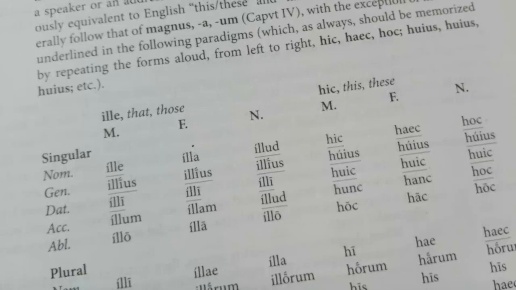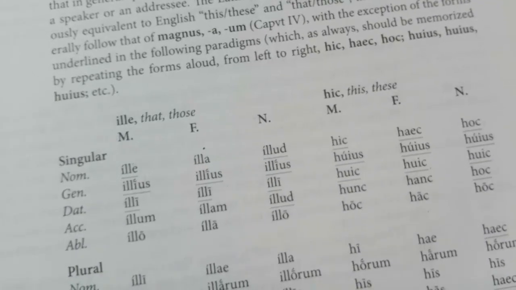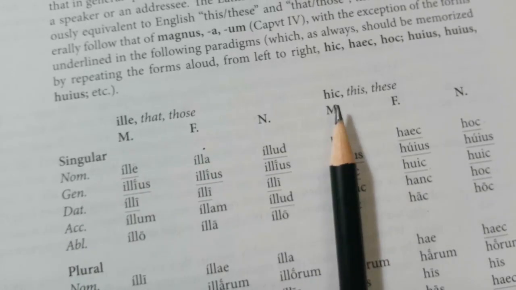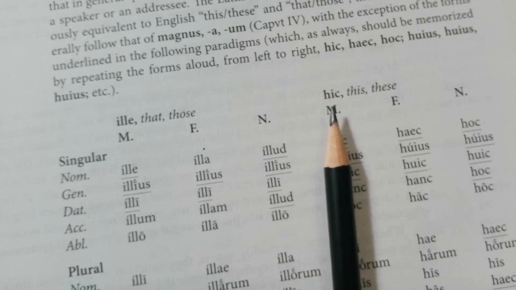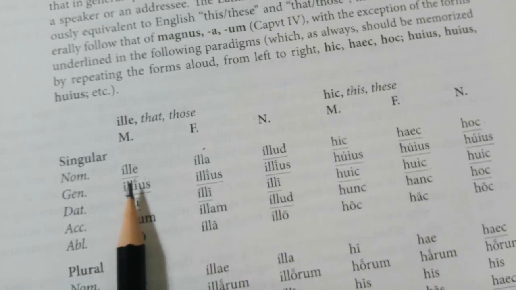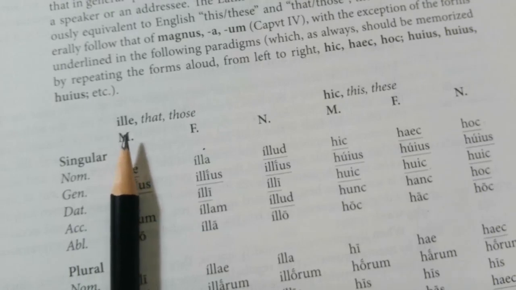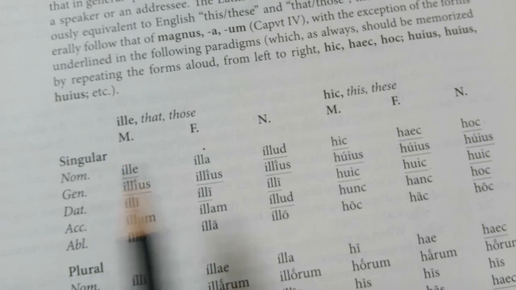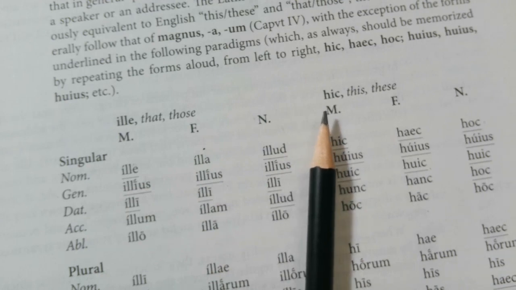So we have three big demonstratives that we're going to talk about. The first two are ille and then hic. These are like adjectives and are often used as substantives. For example, ille is a reference to that or those things far away from the speaker. Hic is this thing or these things close to the speaker. We'll talk about iste in a minute, which is on the next page.